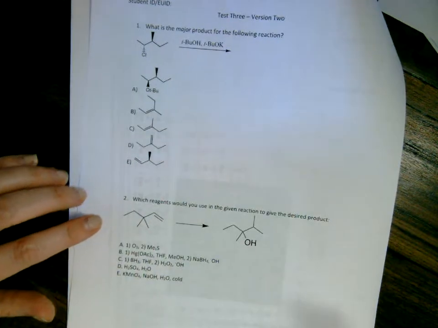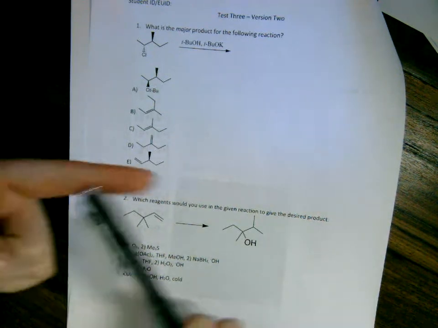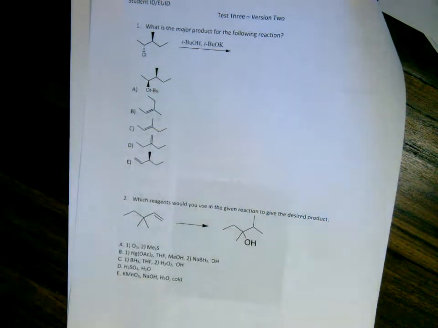Okay, so today I'm going to be going over the Test 3 exam. This covers Chapter 7, 8, and a little bit of Chapter 9. Okay, so the first question, what is the major product for the following reaction?